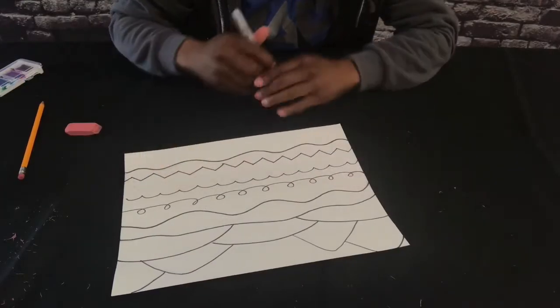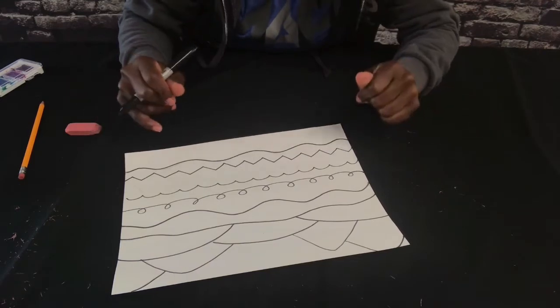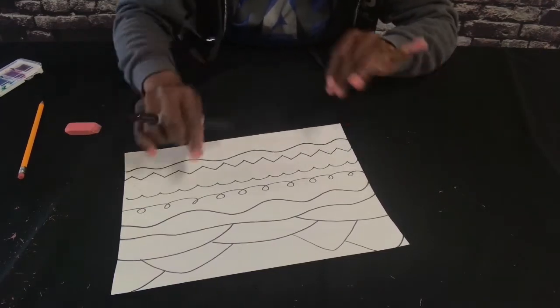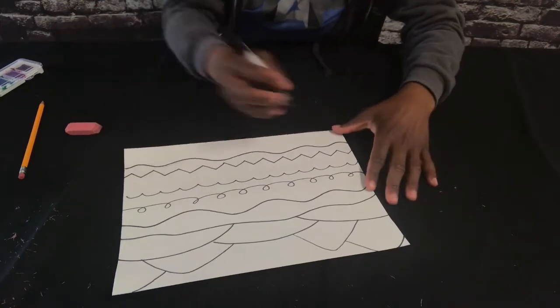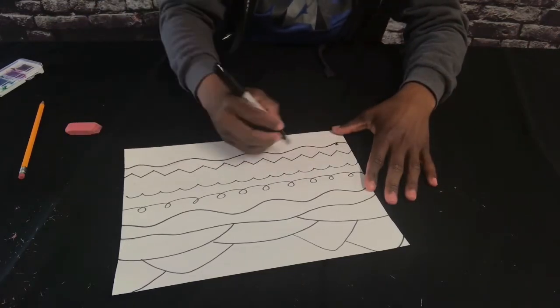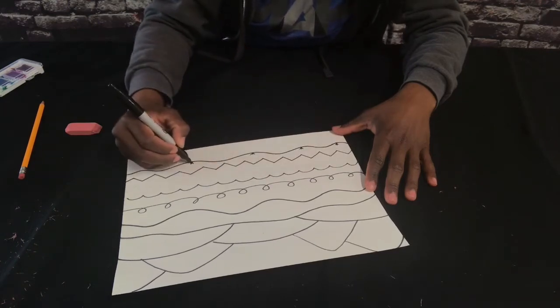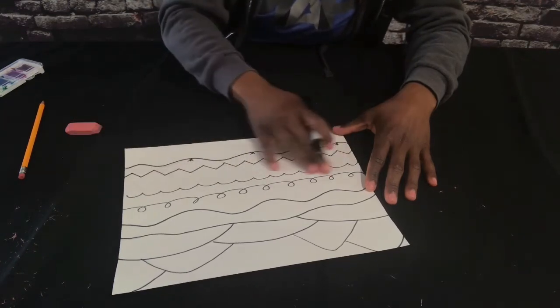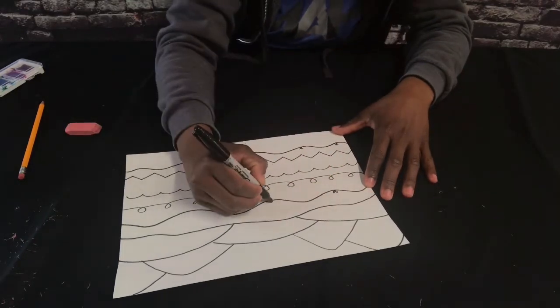We have everything outlined, so I'm just gonna go back in and create little shrubbery here, little bushes. You guys can go in and add just little details on top of your lines if you would like so. So for the bottom, I'm just gonna add a few little spikies. Just like that. And I'll probably add some little leaf type things here and there.